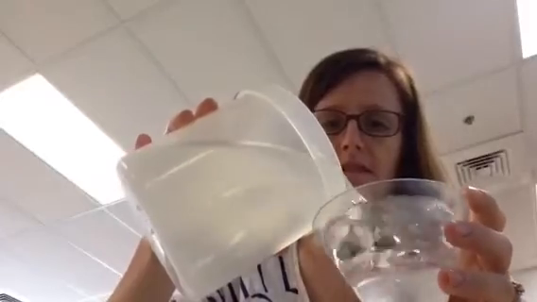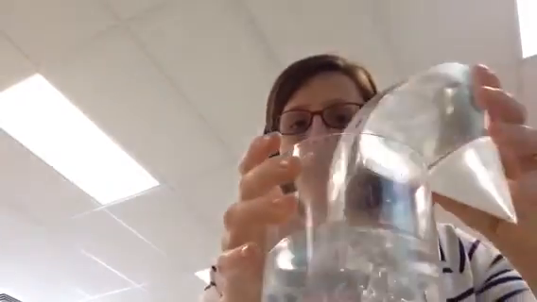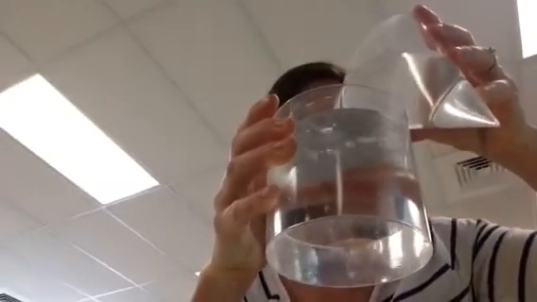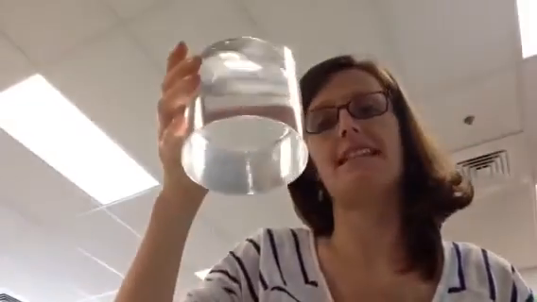Okay, there's 1, 2, and 3. And so we are going to see if this completely fills it up. And look at that. We fill the cone 3 times to fill the cylinder.